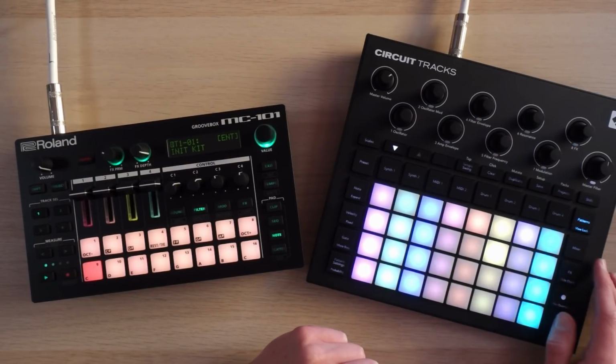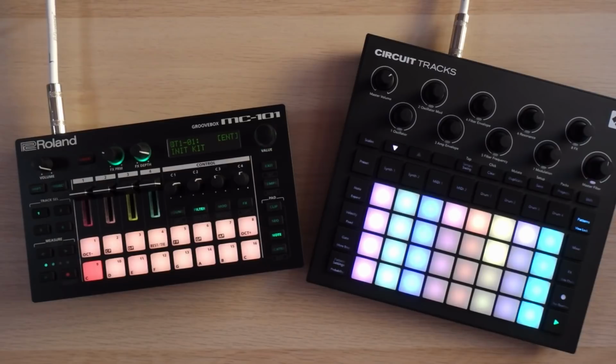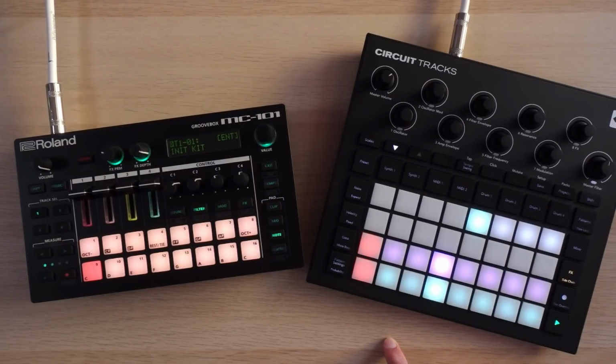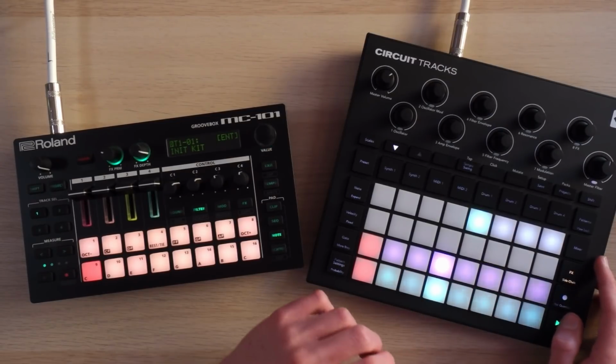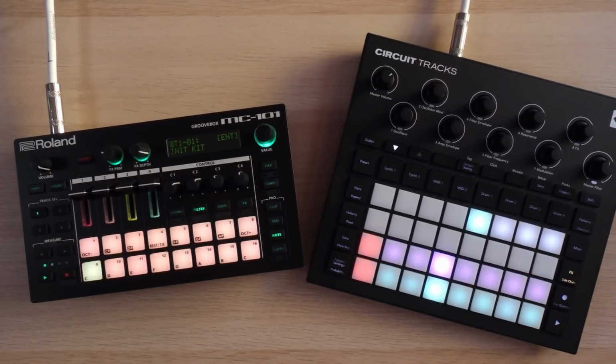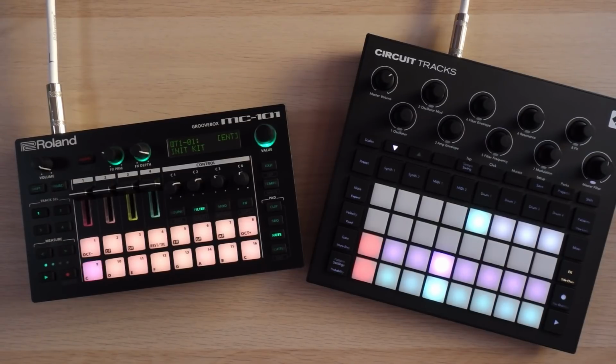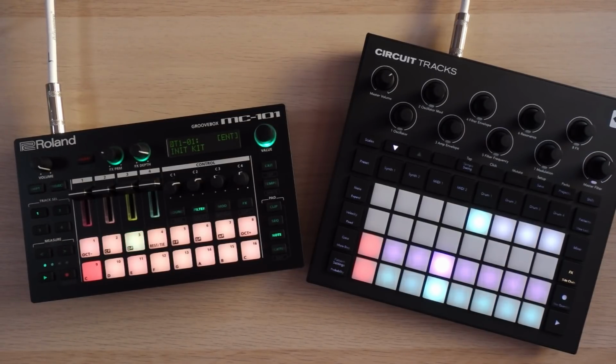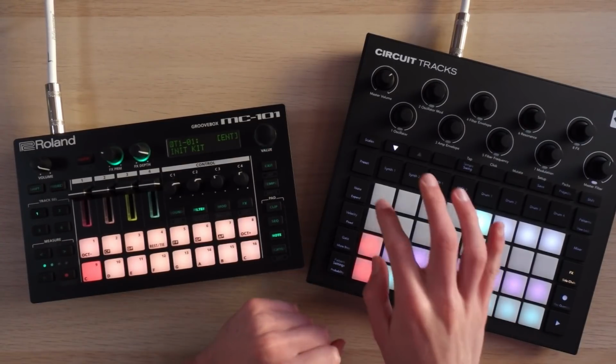So here's just an example project. Versus on here. The kick and the snare are just kind of there. And that is definitely a key difference.